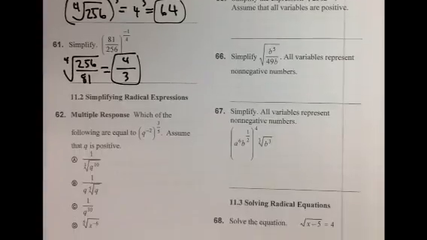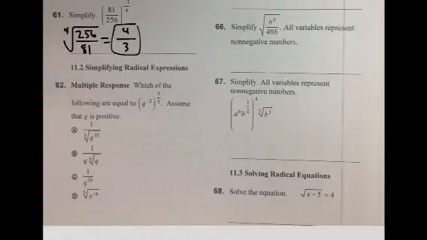For 62, it says which of the following are equal to. Well, we know that when you have power to power, you multiply. So this is going to be q to the negative 6 over 5, because it's 2 over 1 times 3 over 5, so that's negative 6 over 5. And notice that none of the answers say that.